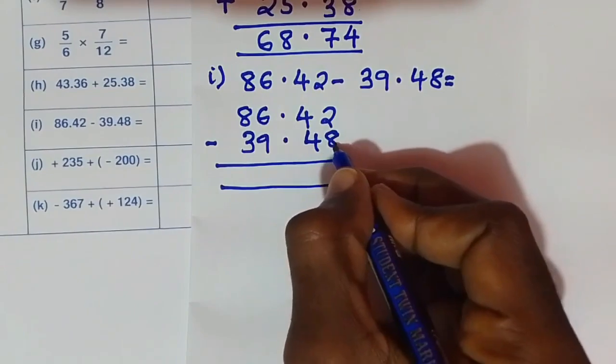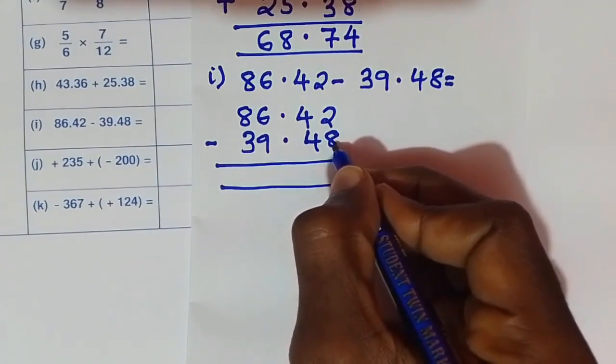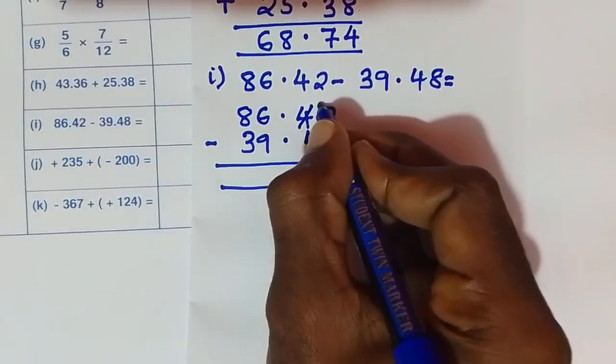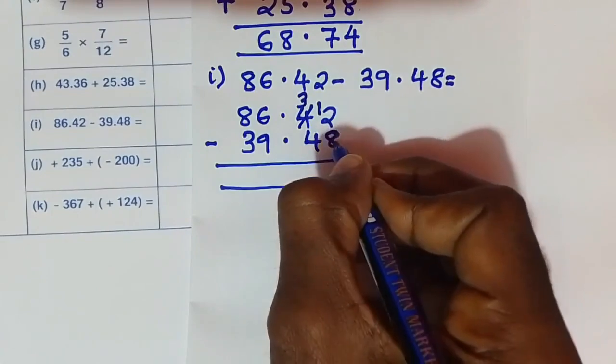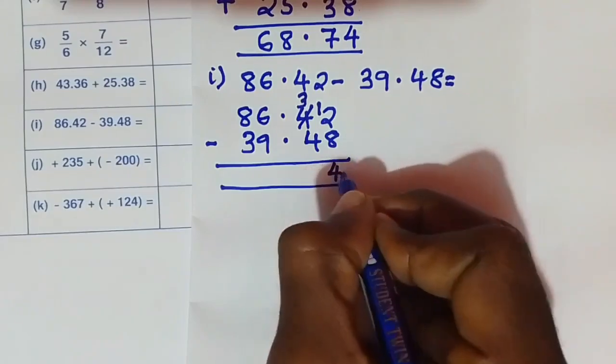Two take away 8, it is impossible. We are going to borrow 1 from 4. We are going to have 12, and here remain 3. 12 take away 8, we remain with 4.